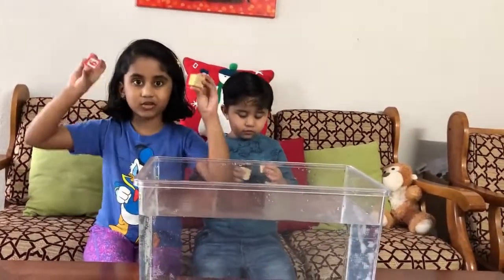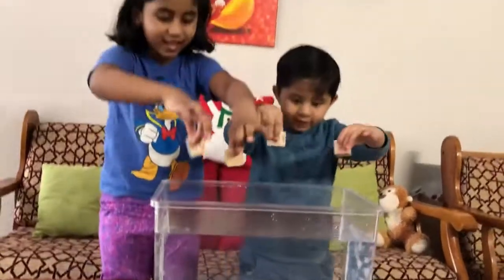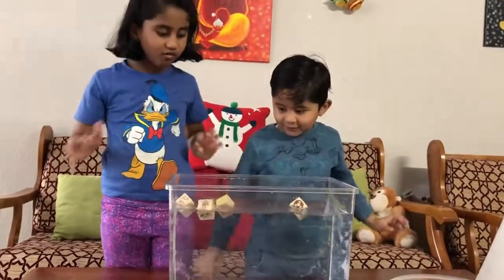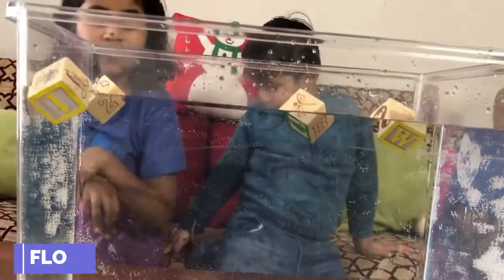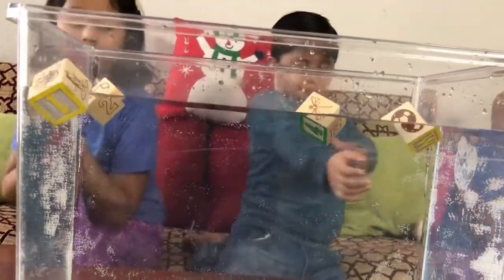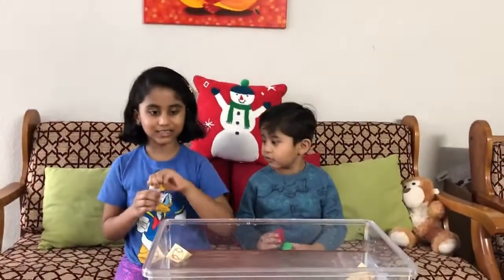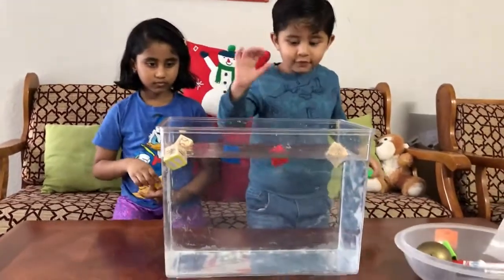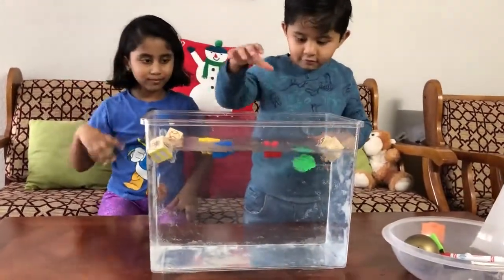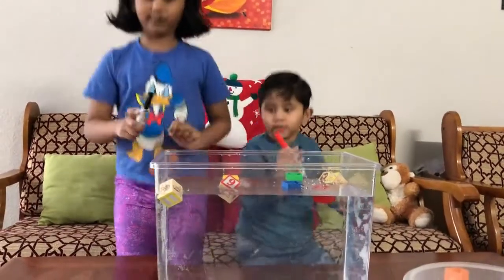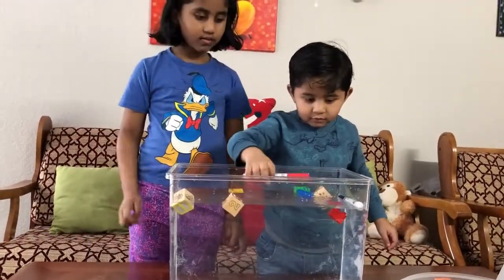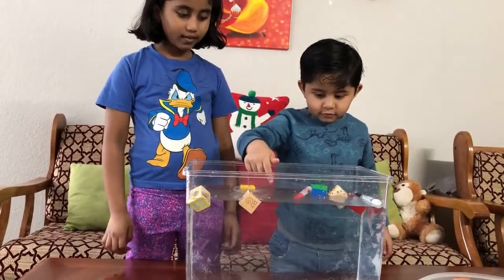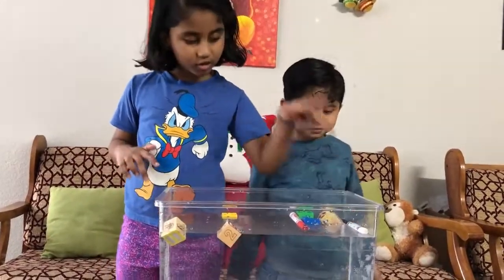Now let's use these wooden blocks. Let's drop them. Woo. Whoa, they float, guys. Can you see the wooden blocks are floating? Wow. Now let's use these blocks. Wow, they also float. It also floats. Can you see the markers are also floating?